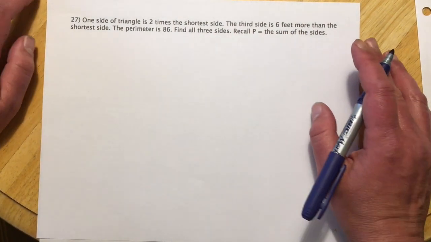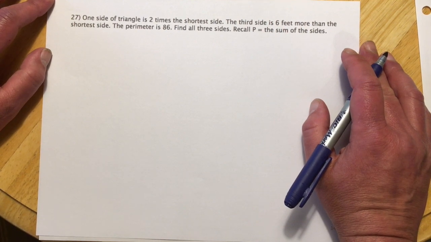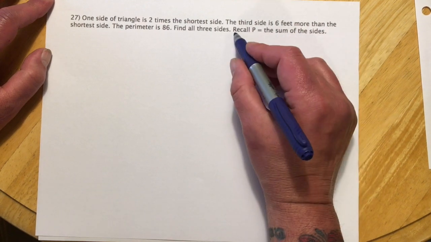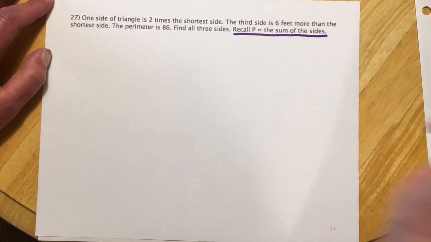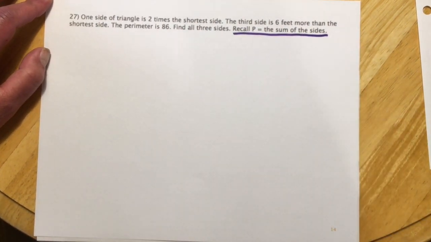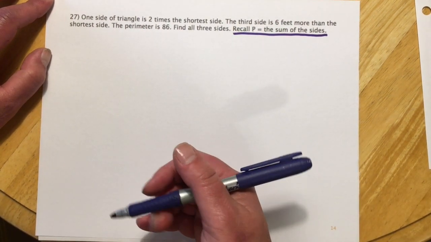Number 27, we have one side of the triangle is twice the shortest. The third side is 6 feet more than the shortest. Perimeter is 86. Find all 3 sides. Recall P equals the sum of the sides. So for anything that requires a geometry formula, I'll have whatever I have in the notes, in this case kind of the reminder that you just have to add it, would also be on the test. So you don't have to worry about memorizing geometry formulas.